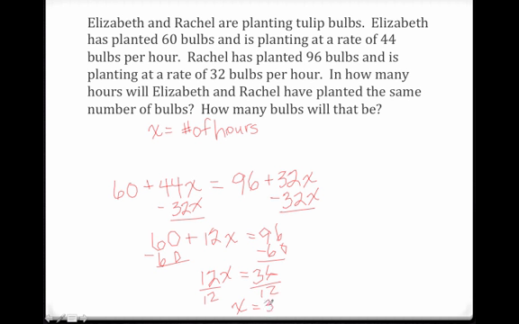Okay, I definitely want to go back and check this one because I don't know that I'm definitely correct. So I'm going to plug in 3 in my equation. Here's my check step. I've got 60, the original amount planted, plus 44 times 3. So for 3 hours, I'm planting 44 bulbs. That's Elizabeth. Is that equal to Rachel's 96 plus 32 for 3 hours?